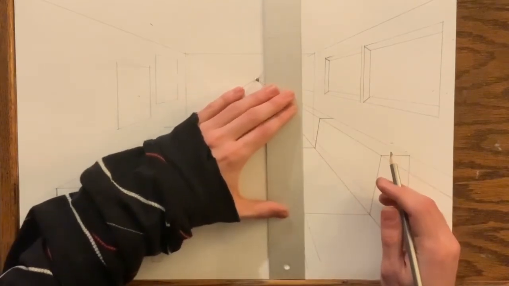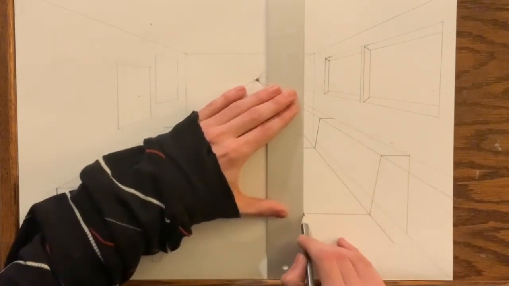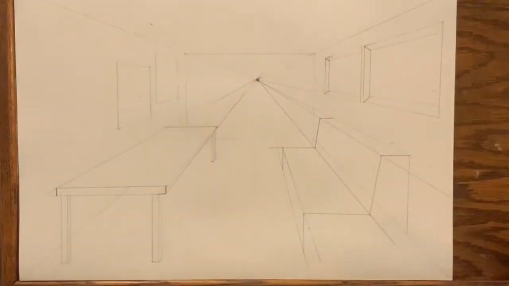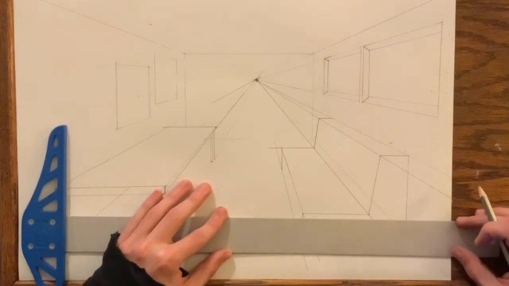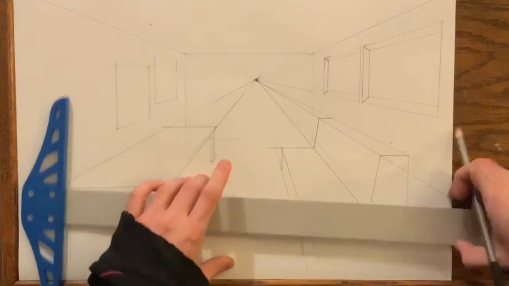Use some vertical lines for the front of the couch, and a horizontal line for the bottom that's facing me.